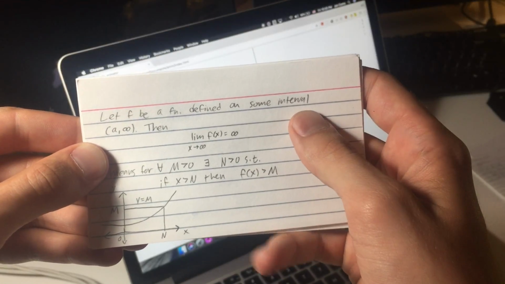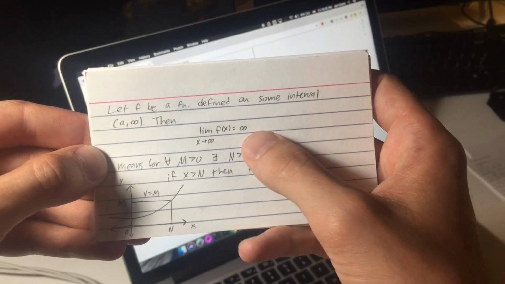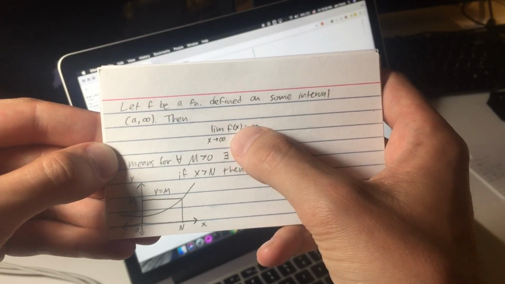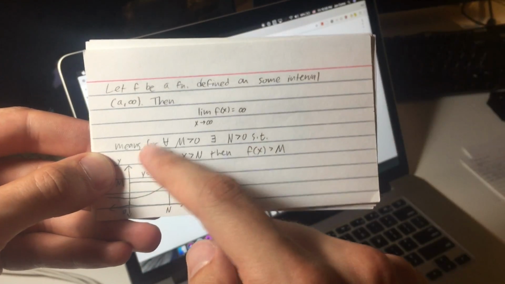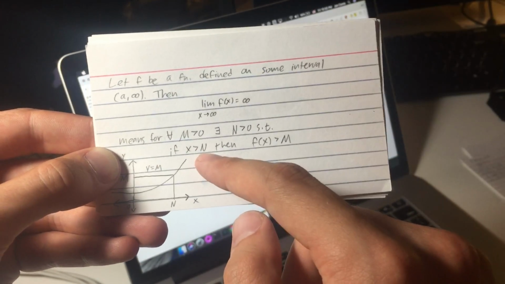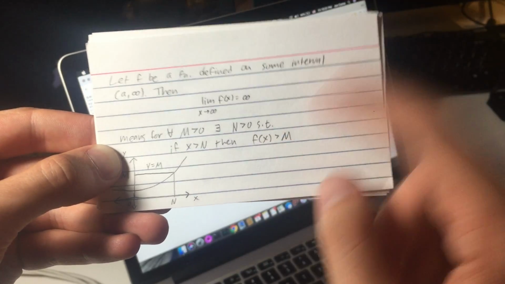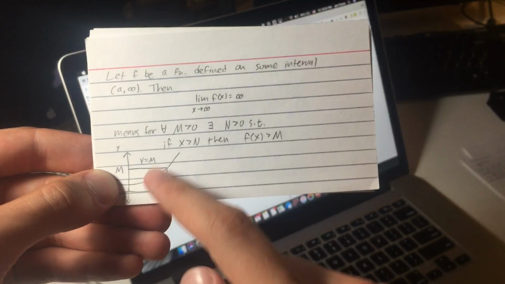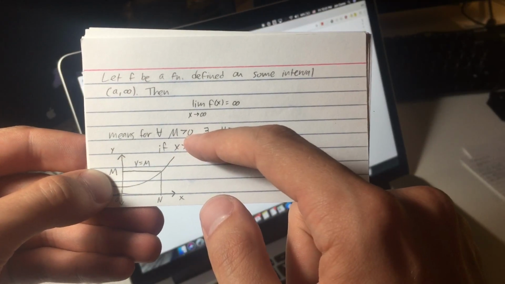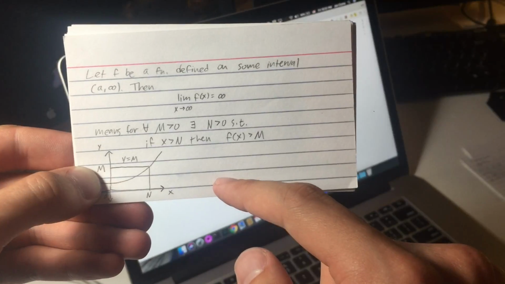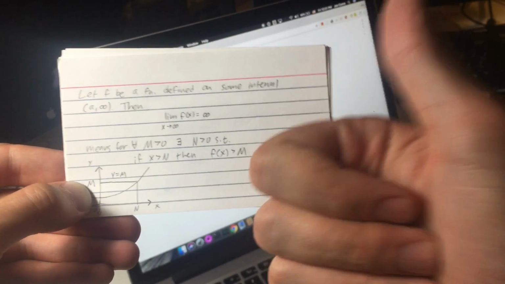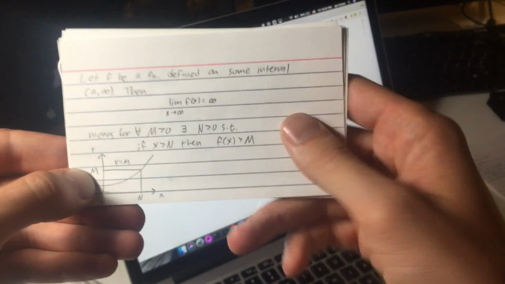f is a function defined on some interval from a to infinity. Then we're going to say that the limit of the function is infinity as x approaches infinity if for all m greater than 0 there exists an n greater than 0 such that if x is greater than n, then the output f of x is greater than m. All that means is if we plug in a number that's large, we can make the output be large, and if we plug in a number that's larger, we can make the output get larger. And so we can make the output as high as we want by making the input higher and higher and higher.